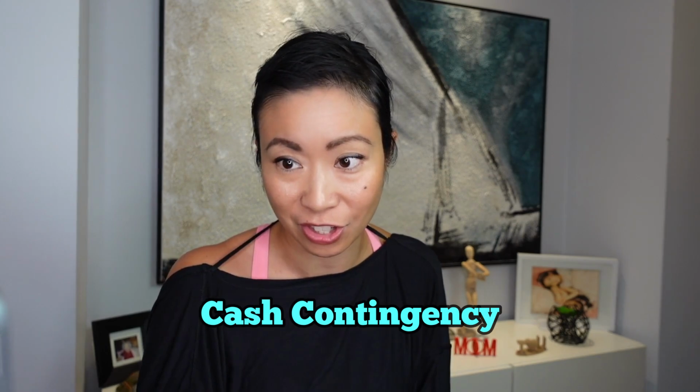And then one thing that you definitely want to put in here, and this is super important in this cash flow calculator, is the cash contingency. Because obviously when you buy a rental property, there is going to be maintenance. There's guaranteed, 100%, going to be wear and tear.